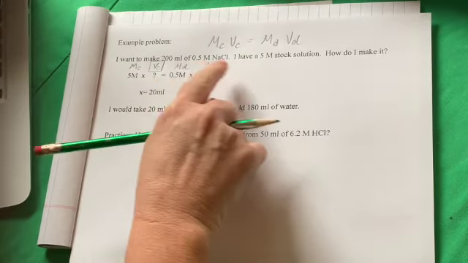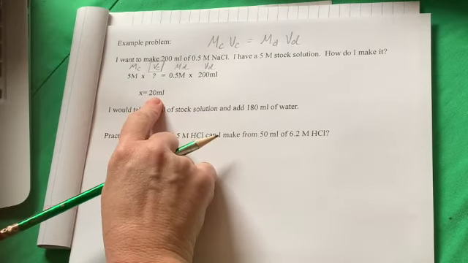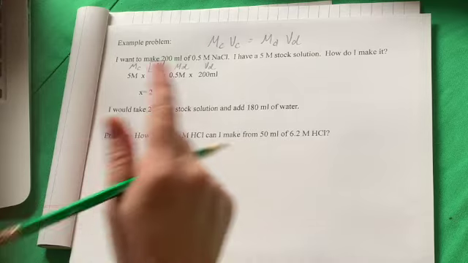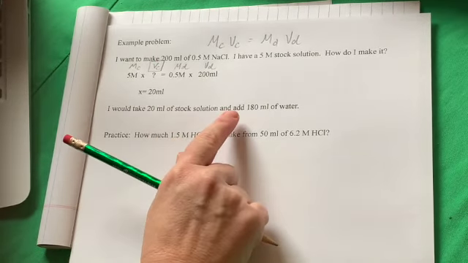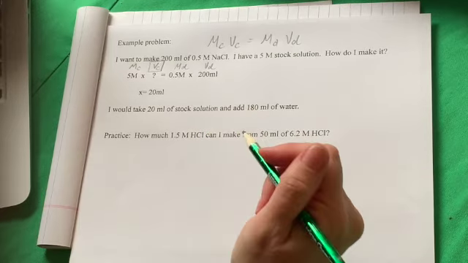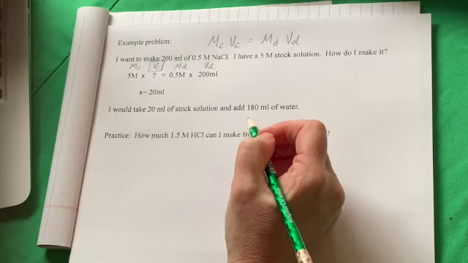So I just plug those numbers in, and I find that I need 20 mils of my stock solution. Now again, I asked you to describe. So I would take 20 mils of stock solution and add 180 mils of water. You also could have written enough water here if you wanted to.